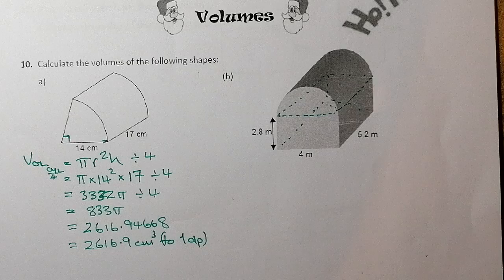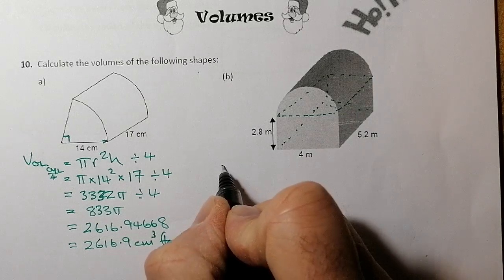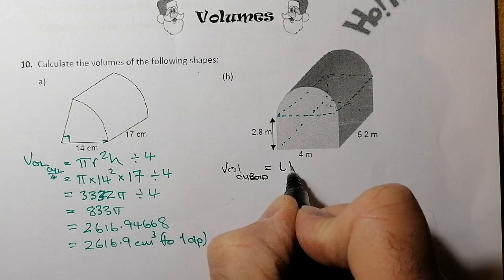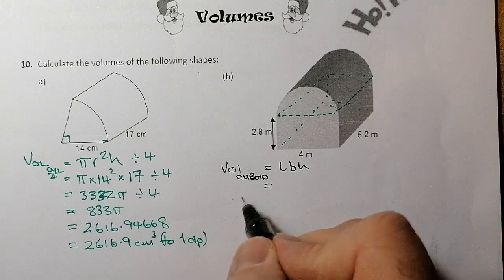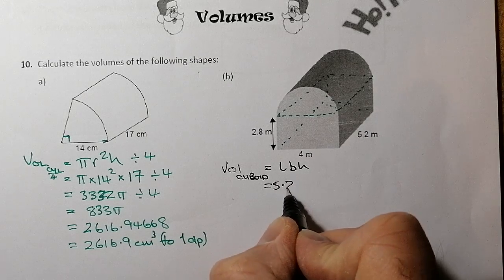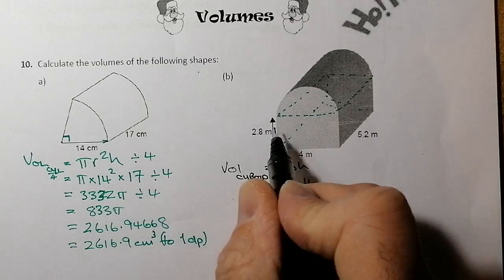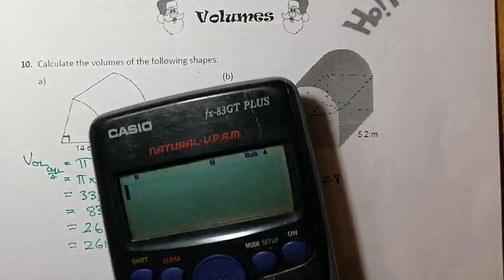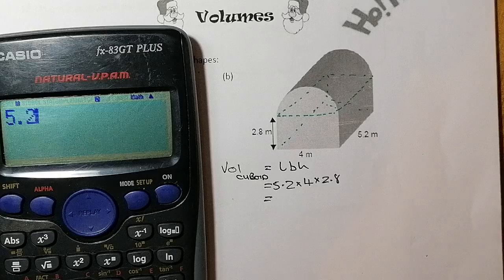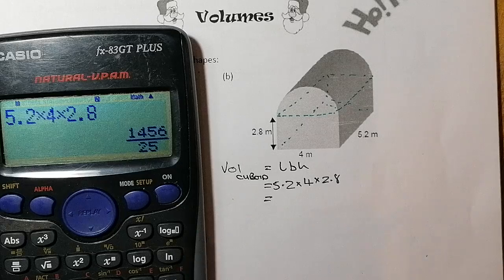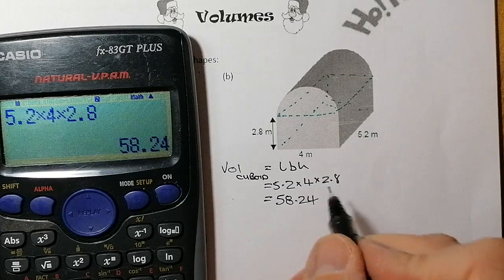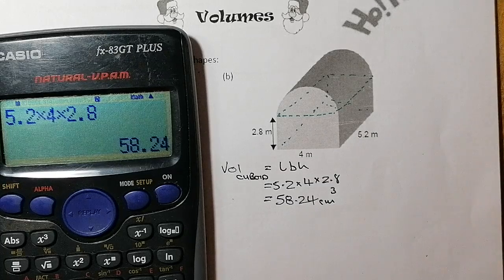First of all I'll go for the volume of the cuboid. That's just length times breadth times height. The length is 5.2 metres, I'll multiply that by the breadth, which is 4, and then multiply it by the height, which is 2.8. I'll fire that straight into the calculator: 5.2 times 4 times 2.8. Pressing the SD button gives me my answer, 58.24, in cubic metres.